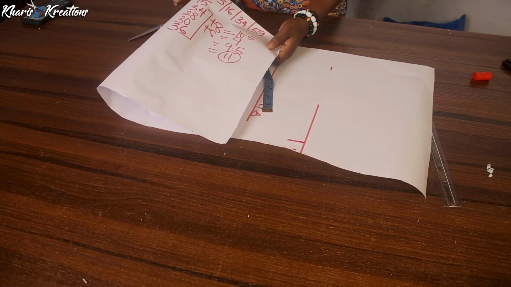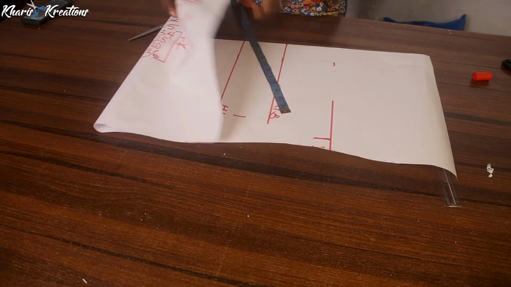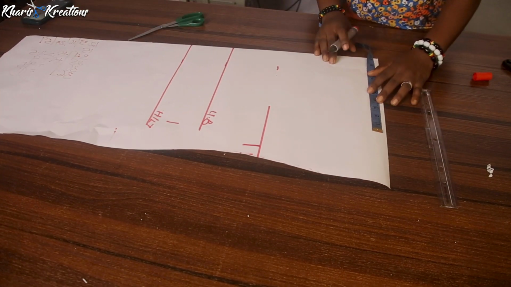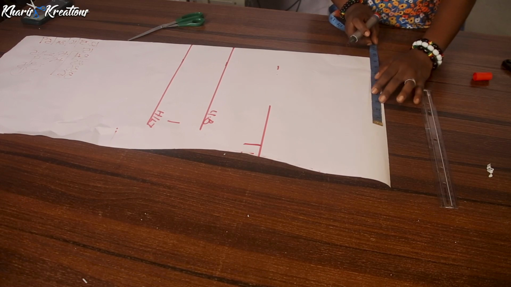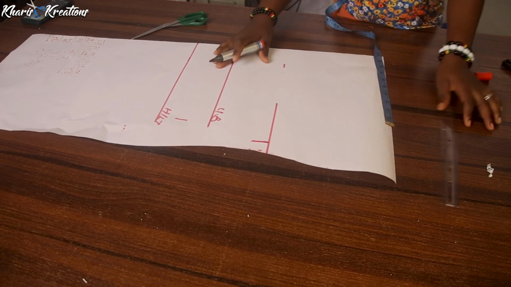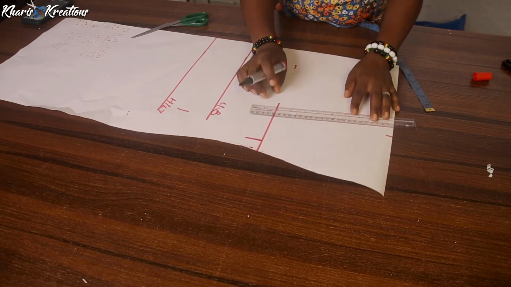Now, to all the measurements, there is an additional 2 inches. So the bust, which is 10.5, becomes 12.5. So the shoulder is 7.5 plus 2, becomes 9.5 inches. So you add extra 2 inches to the measurement.